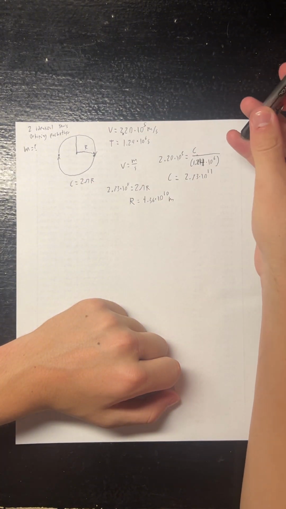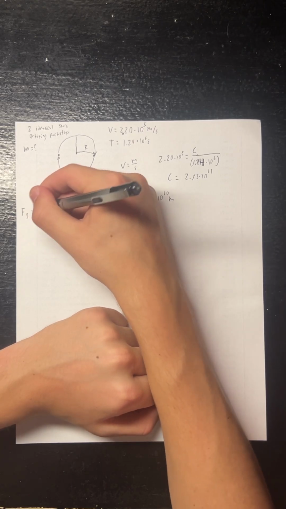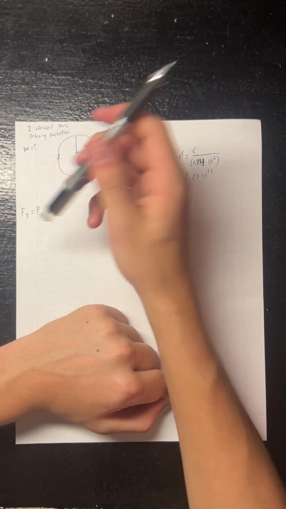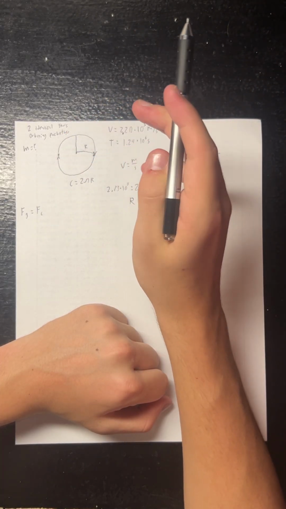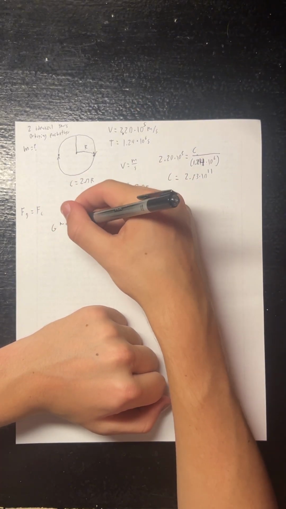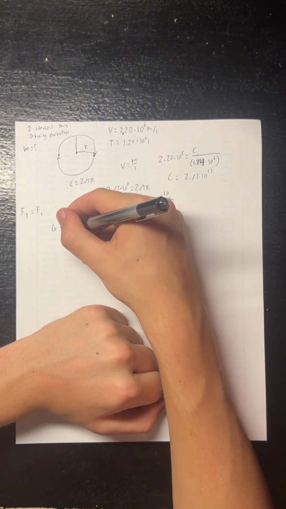Well, we can do the force of gravity is equal to centripetal force, right? Because this is a circular orbit, we can use centripetal force here. So Fg, well, what is Fg? That is G m times m, over r, or the distance.